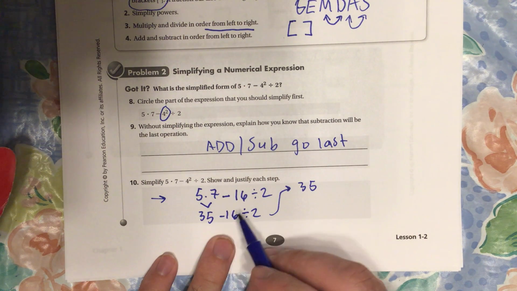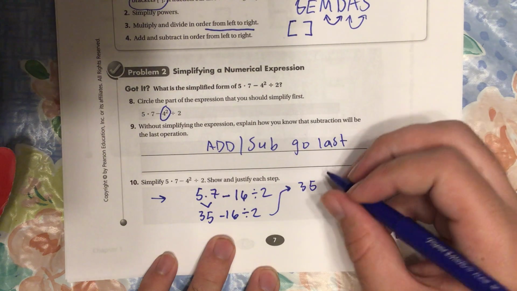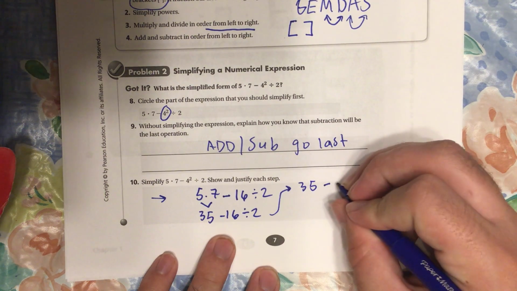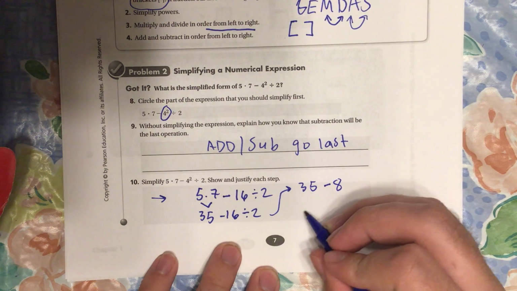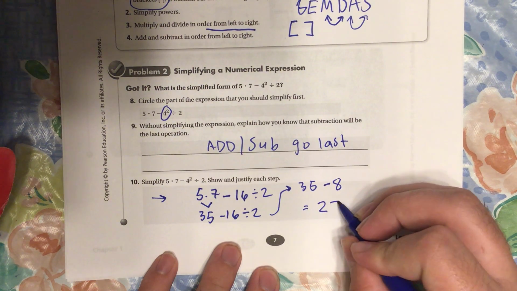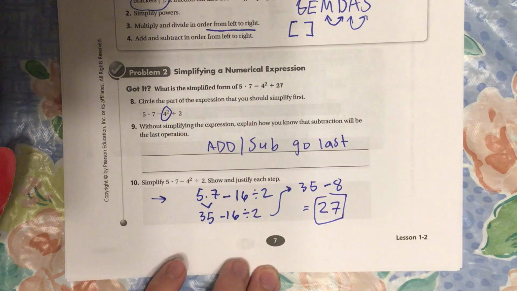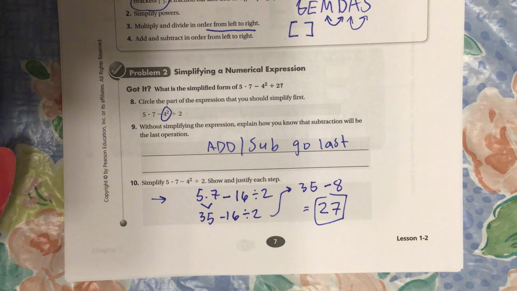You can think about it as negative 16 divided by 2 if you want. The answer is still going to be a negative 8. And 35 minus 8, last step, should be 27. There you have it.